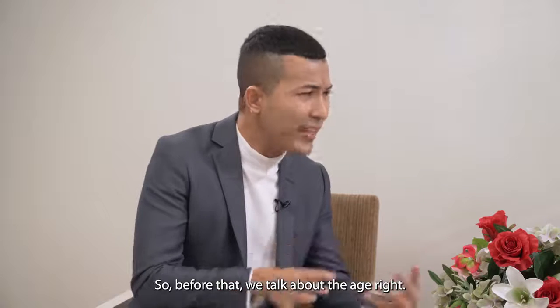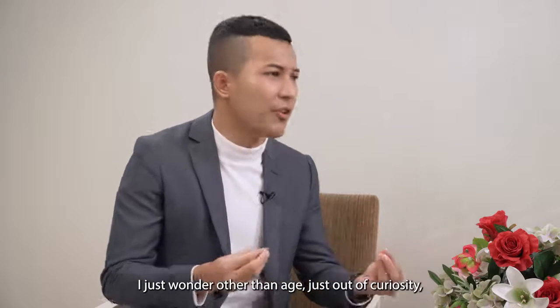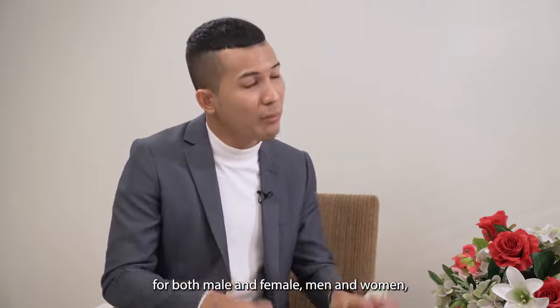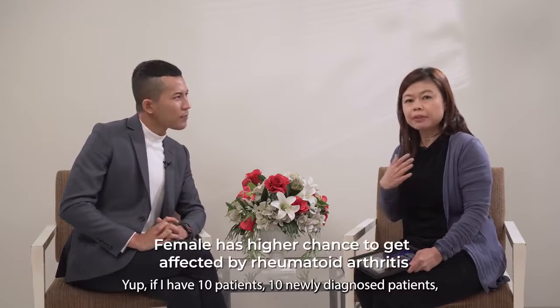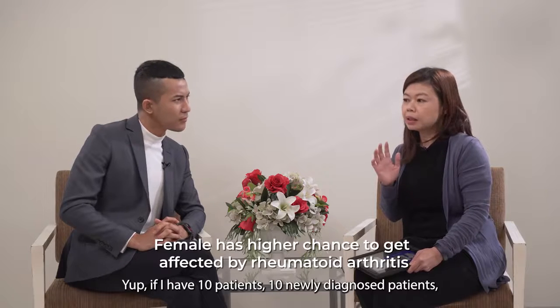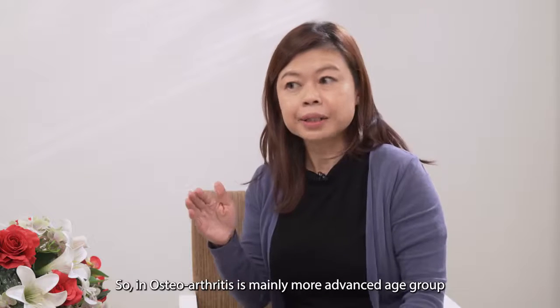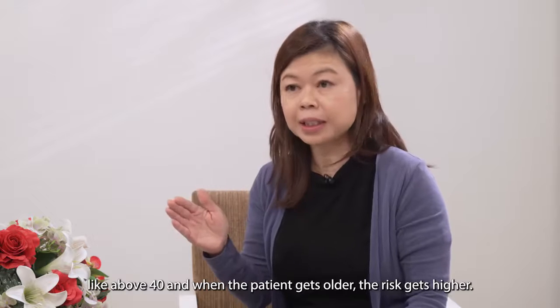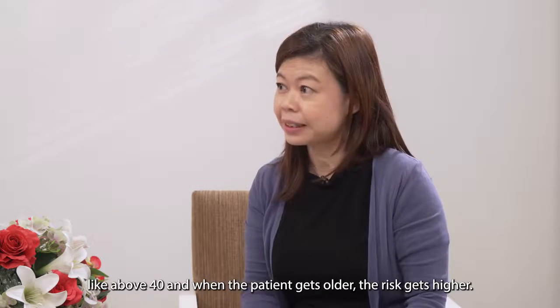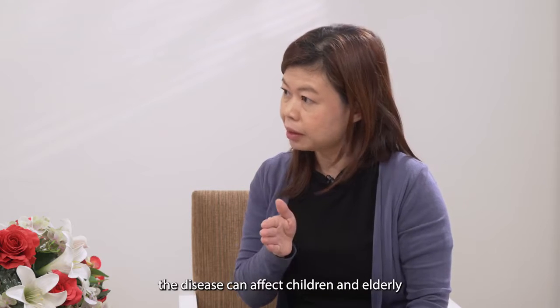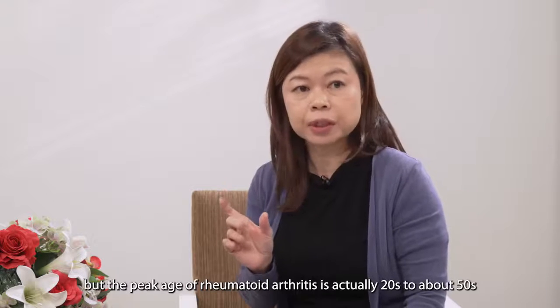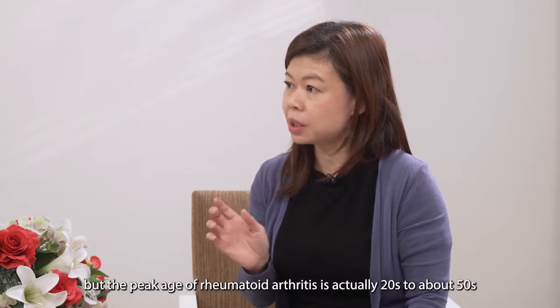Before that, doctor, when you talk about age, other than age, out of curiosity, for both men and women, who has a higher risk of getting rheumatoid arthritis? It's female. If I have 10 newly diagnosed patients, 7 or 8 will be female. Osteoarthritis mainly affects a more advanced age group, above 40, and the risk is higher as the patient gets older. Whereas rheumatoid arthritis can affect children and elderly, but the peak age is actually the 20s to about the 50s.